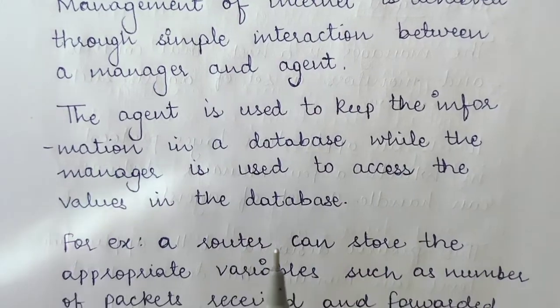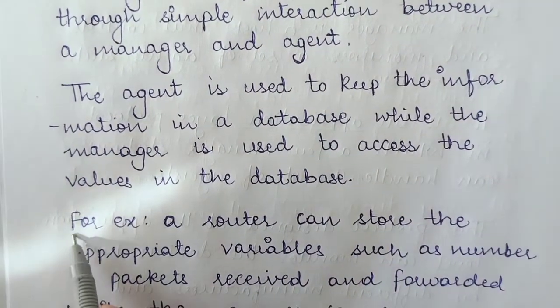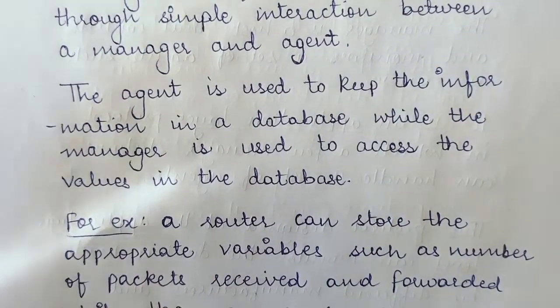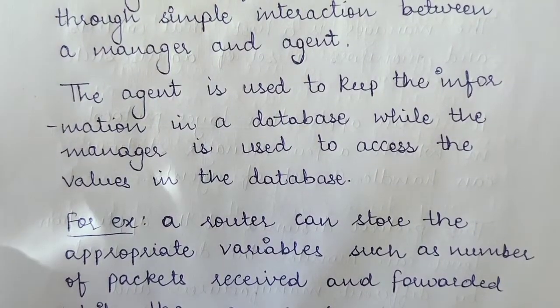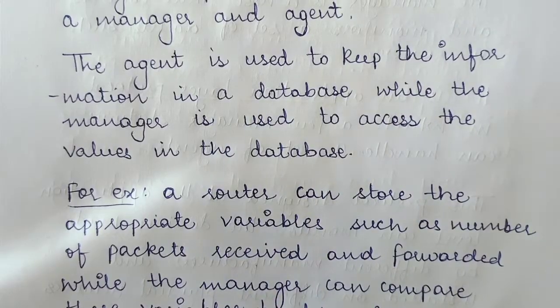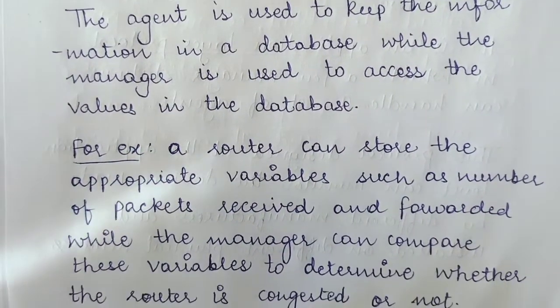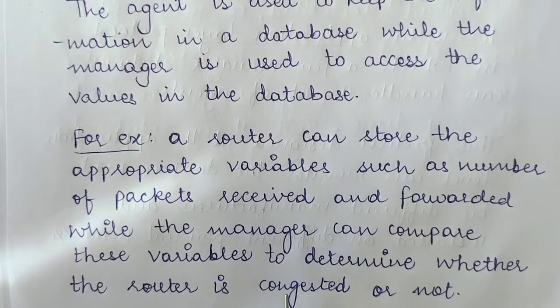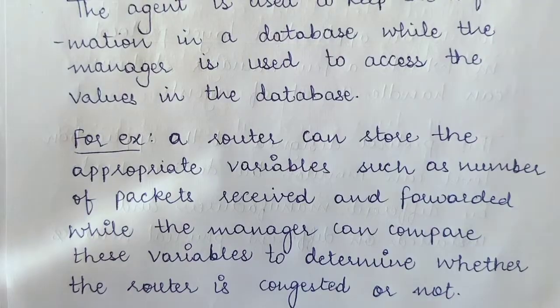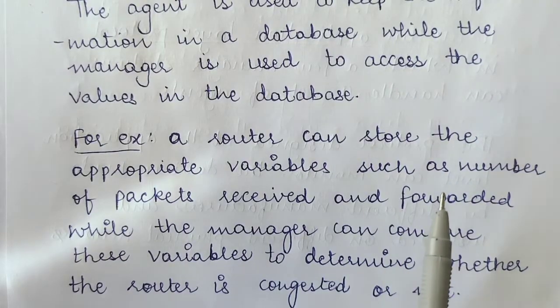For example, a router can store appropriate variables such as the number of packets received and forwarded through the network, while the manager can compare these variables to determine whether the router is congested or not. So the router is an agent, and this agent stores the values in the database.